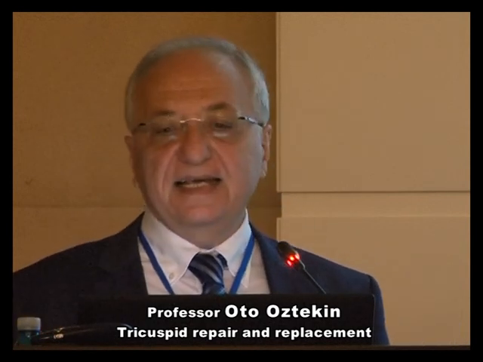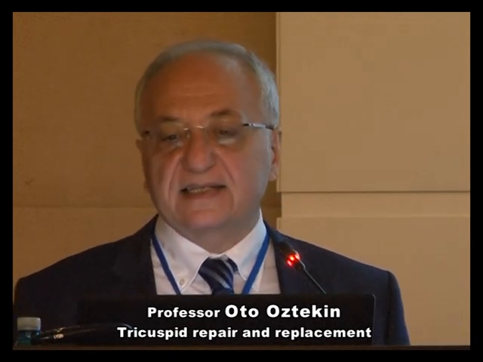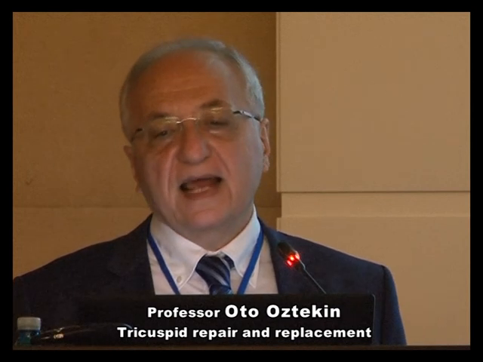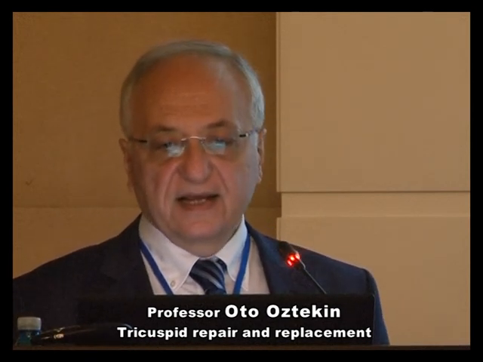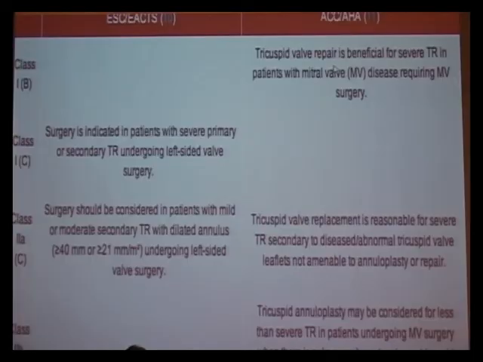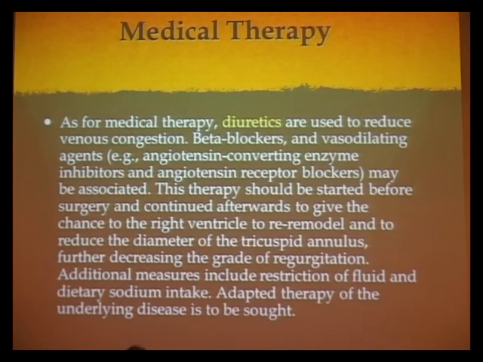Between ESC and EACTS guidelines and American guidelines, there are just a few differences. Especially tricuspid valve repair is beneficial according to ACC, the American one, for severe TR in patients with MVR as a class 1 indication. So Americans are believing in surgery a little bit more.